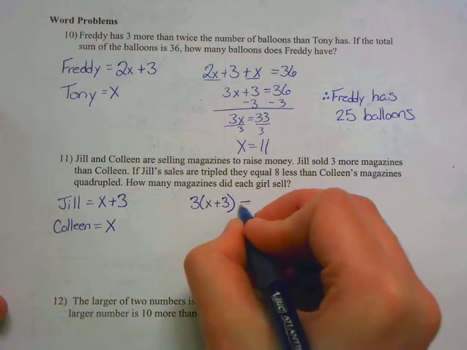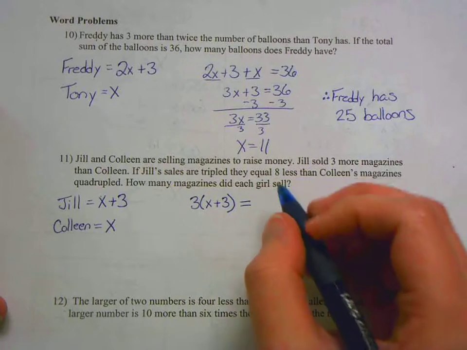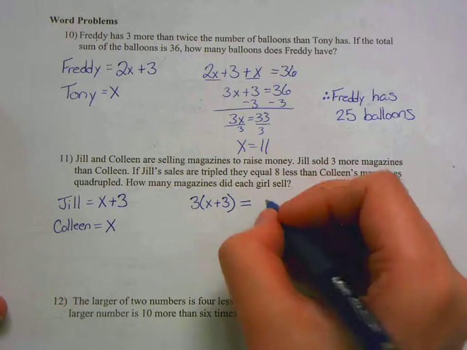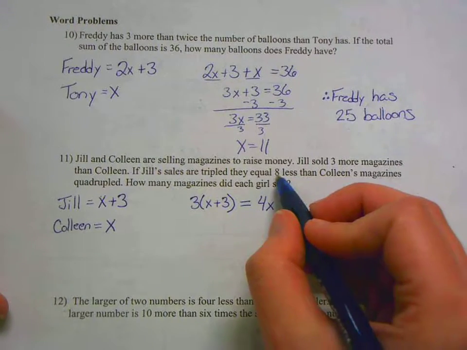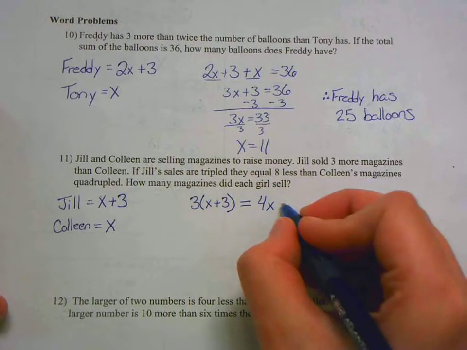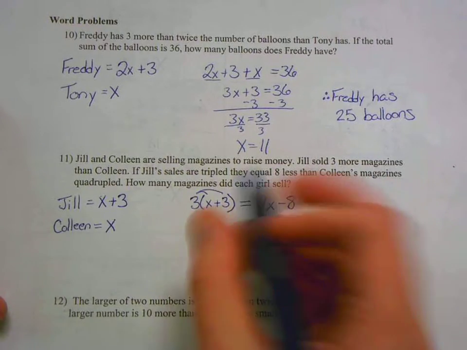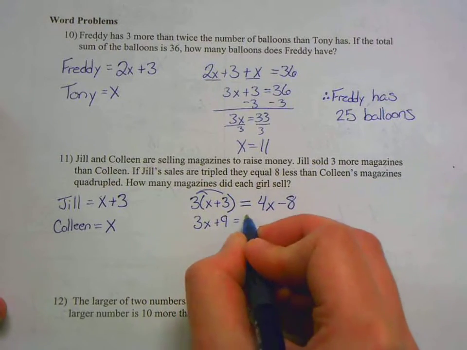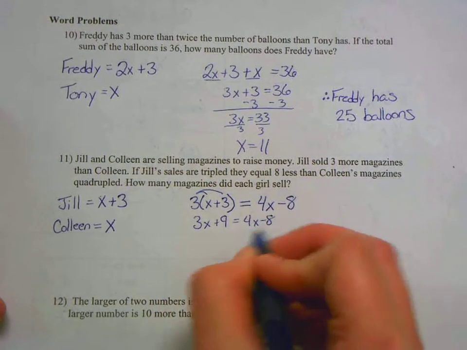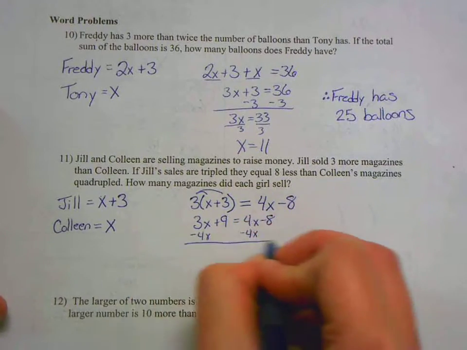That's what tripling means, multiply by 3. They equal 8 less than Colleen's magazines quadruple. Now quadruple means timesing by 4. So if I times Colleen by 4, it'd be 4x. But then there was that 8 less part, so you have to also subtract 8 from Colleen's magazines. So I'm going to distribute. And then do my inverse operations to solve for x.